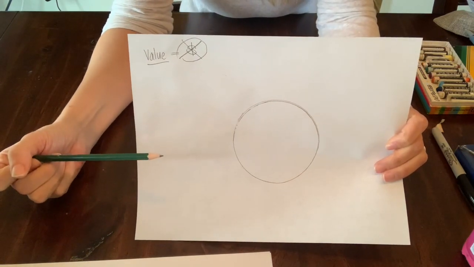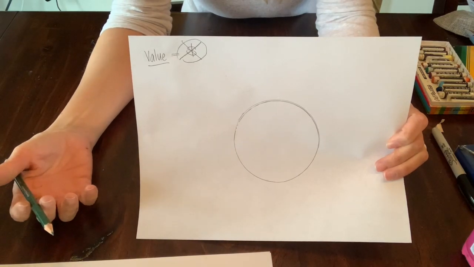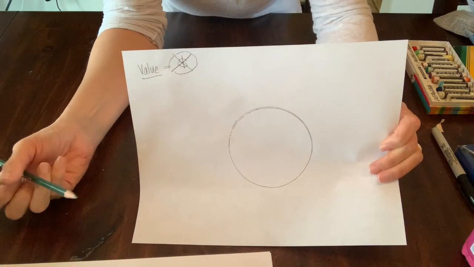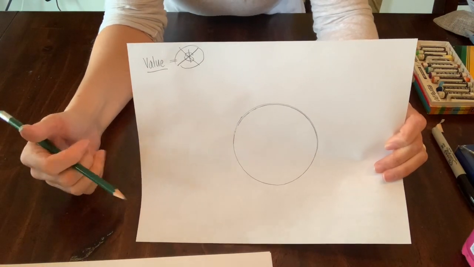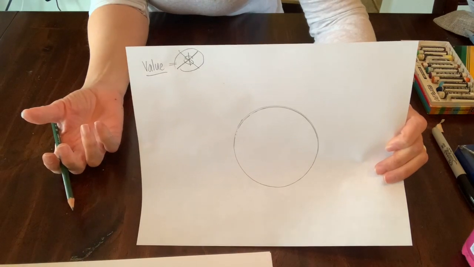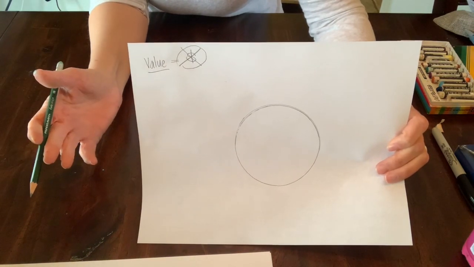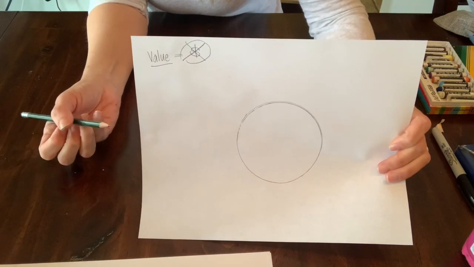And so shading or shadows allow us to see things as being three-dimensional. And so it's really important. If we didn't see shadows, if we didn't see any value in anything, again, how light or dark something is, everything would just look flat. And so it's a really important element of art.